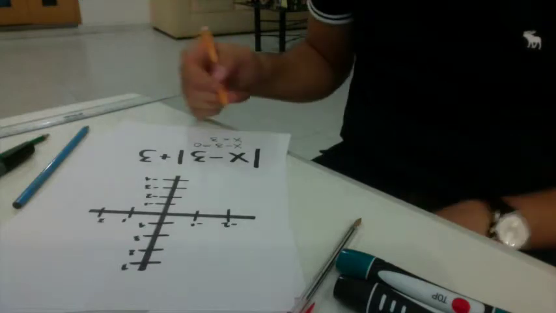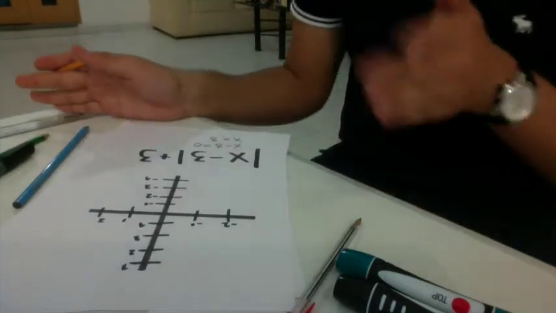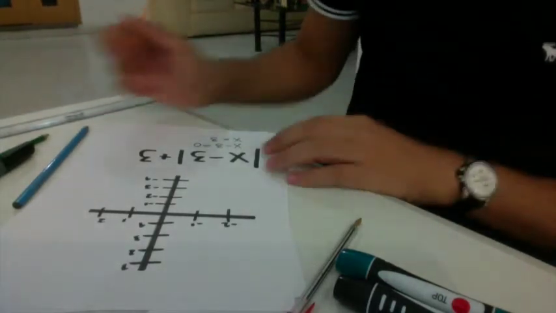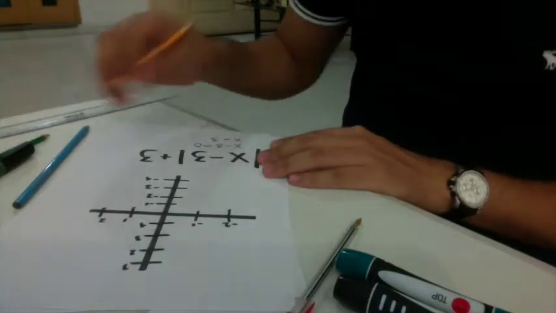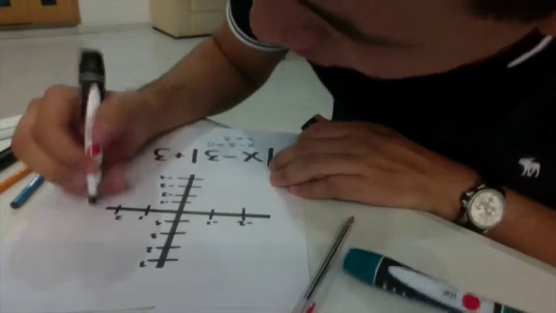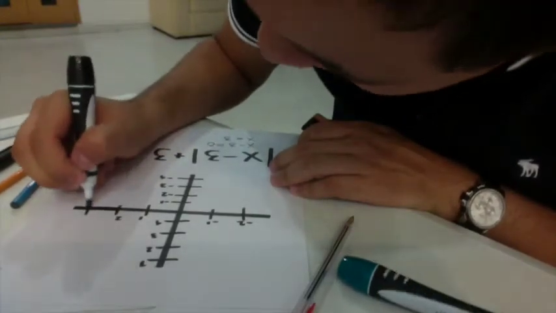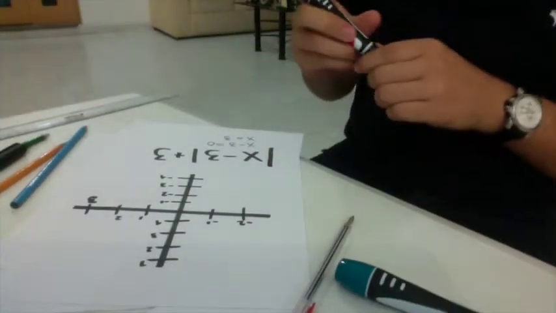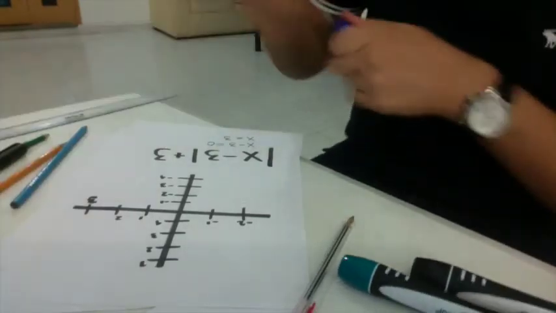If it is positive, it goes to the right. If it is negative, it goes to the left. In this case it's positive, so we need to move 3 spaces to the right. Here.